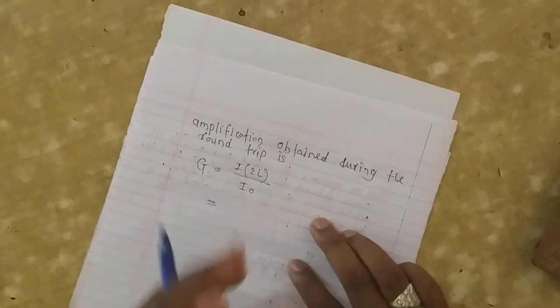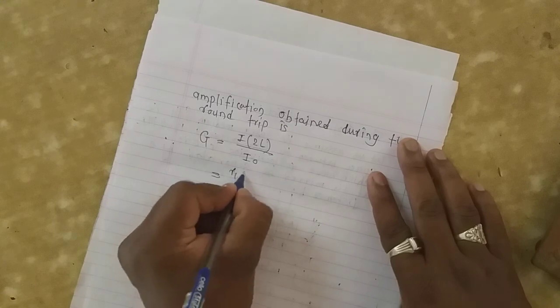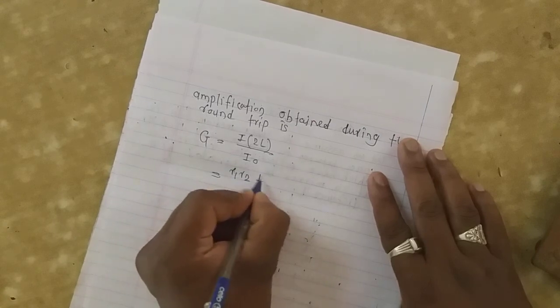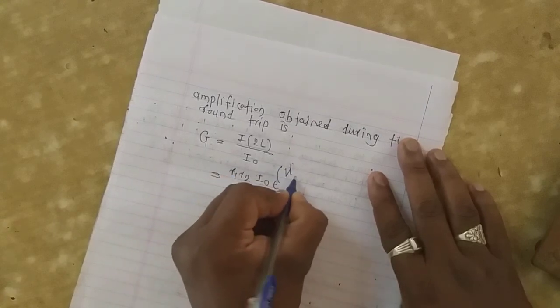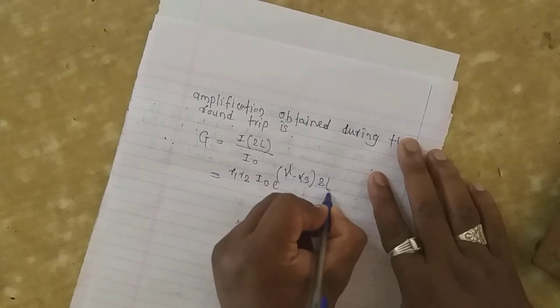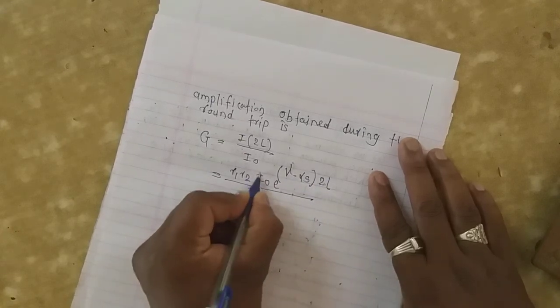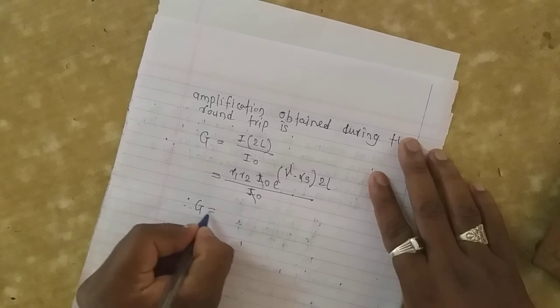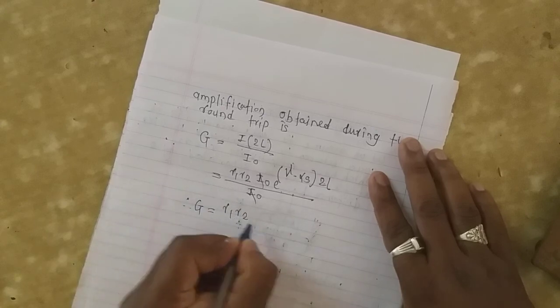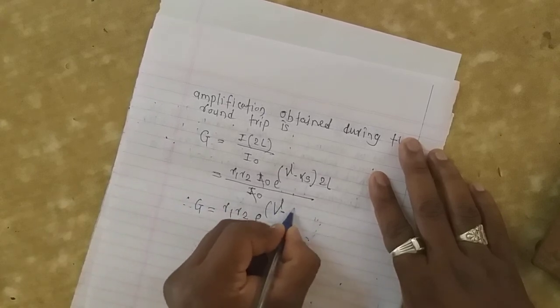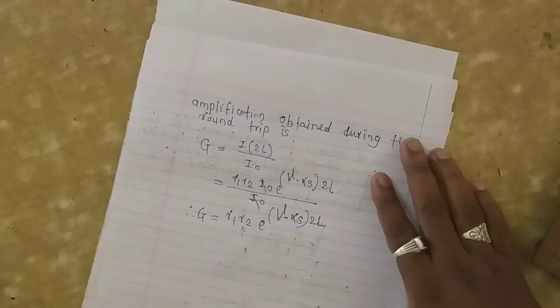I2L, from equation number 2, is R1 R2 I naught e raised to gamma minus alpha s into 2L, divided by I naught. I naught gets cancelled, and G is equal to R1 R2 e raised to gamma minus alpha s into 2L.